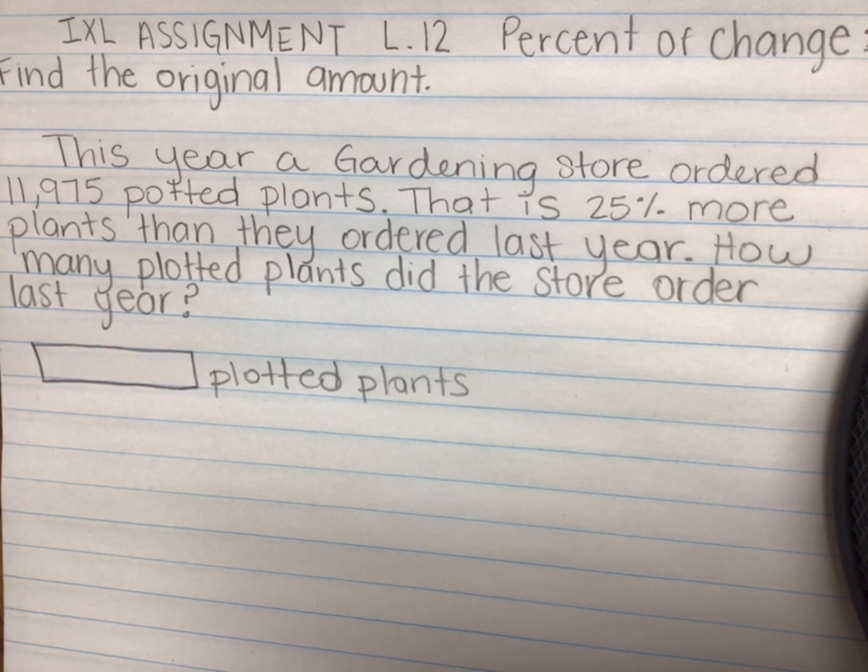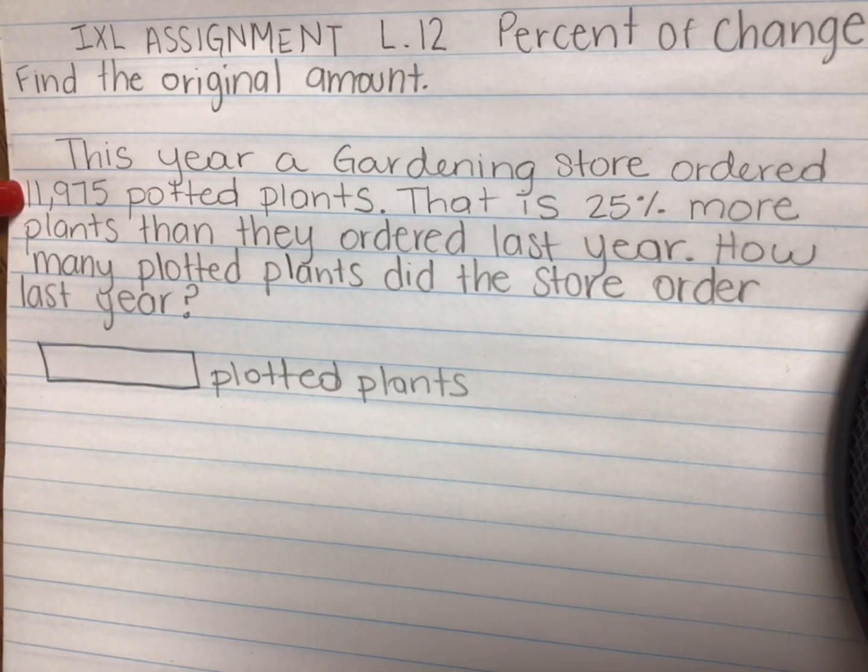Okay, so the problem says this year a gardening store ordered 11,975 potted plants. That is 25% more plants than they ordered last year. How many potted plants did the store order last year? So it's telling you that they ordered 11,975 potted plants.